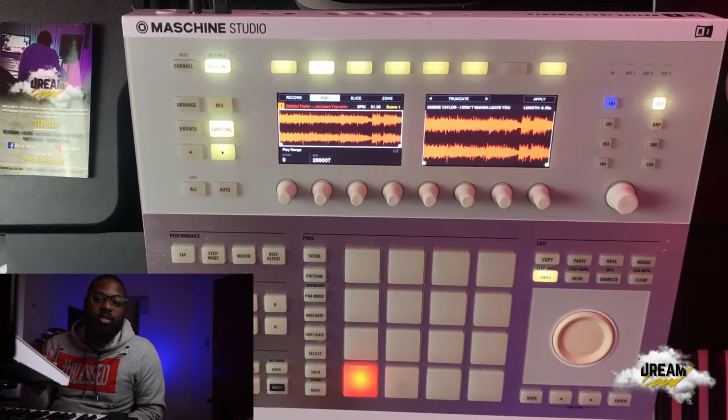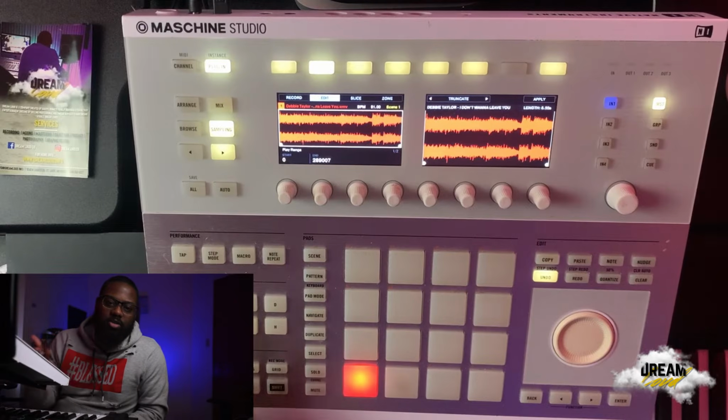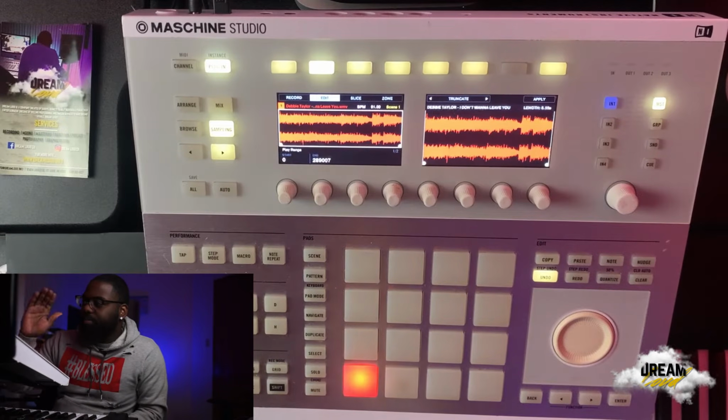Then once you pick your soulful part, you can determine what you want it to be: R&B, hip hop, I don't know, any other, trap soul, whatever. But for this, it's going to be pretty much hip hop.